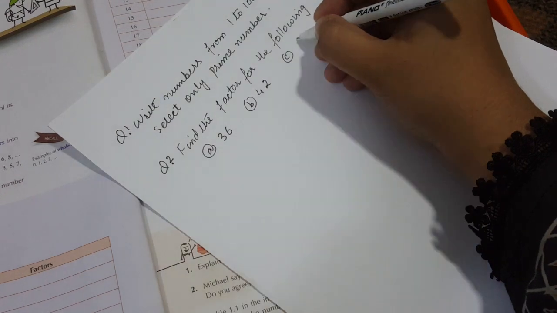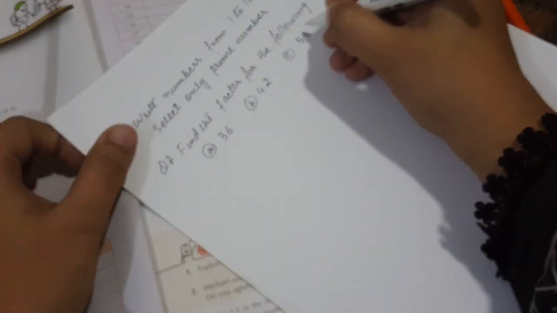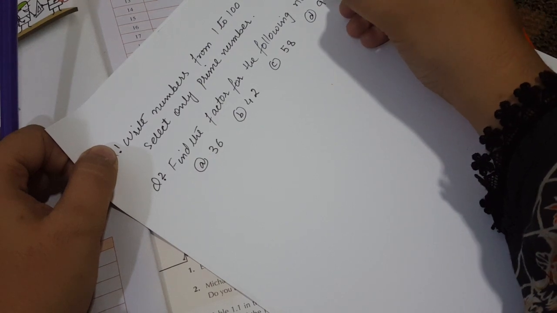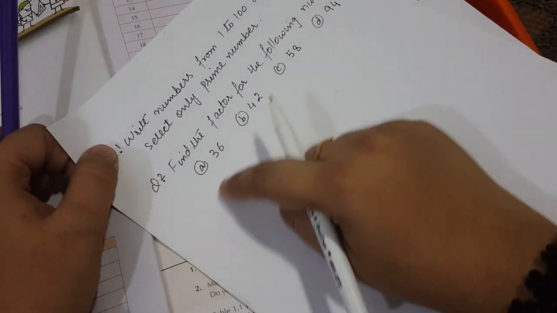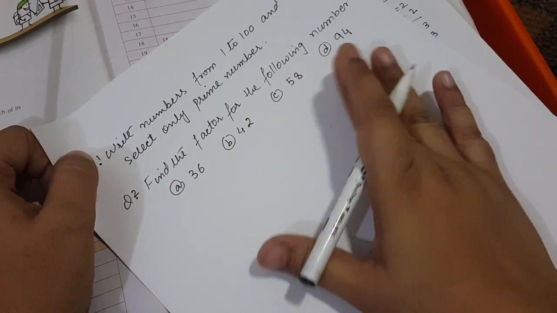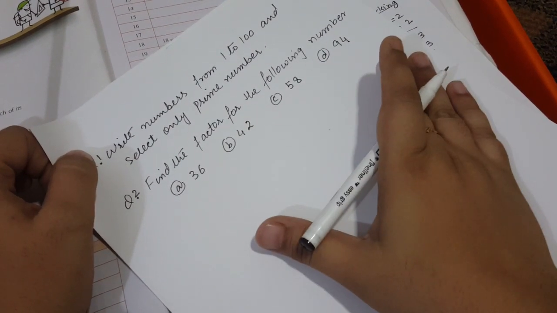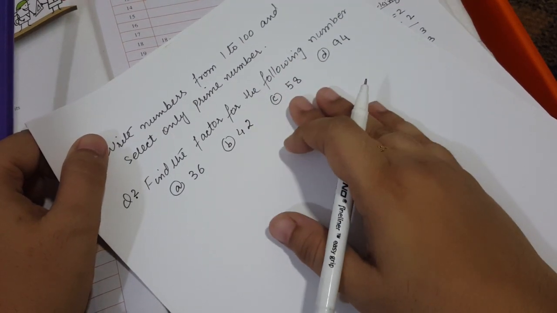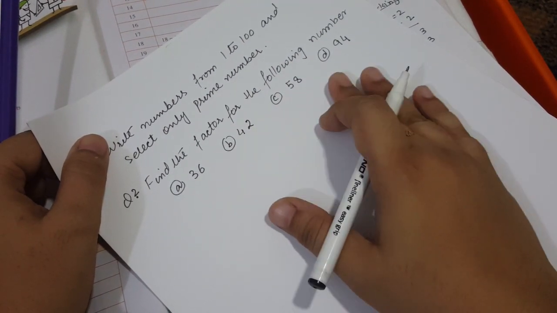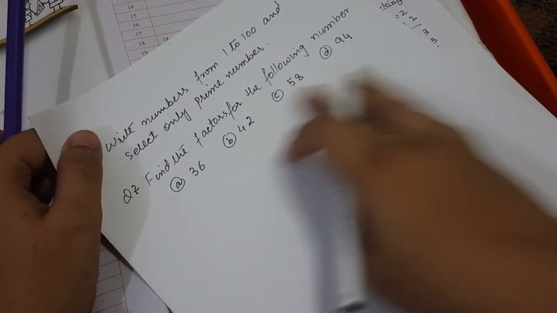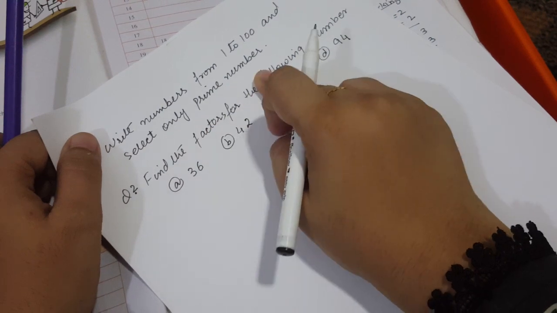Part C, 58. Part D, 94. There are 4 parts I have given you, and you have to find the factors, very simple factors, with the procedure which I have taught you. With that procedure it will be easy for you to find the factors.